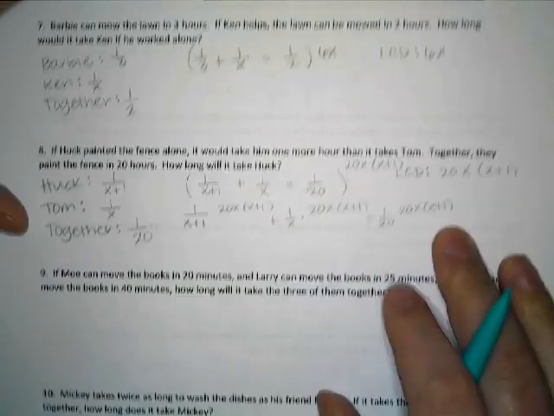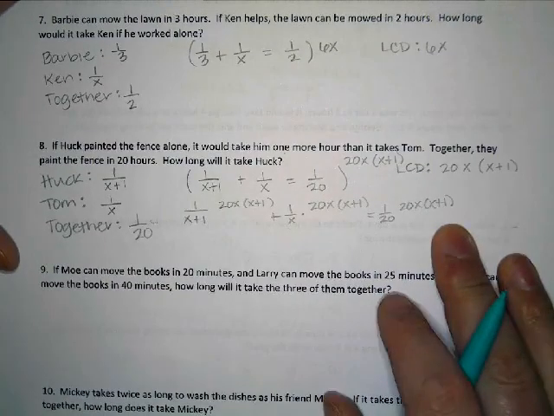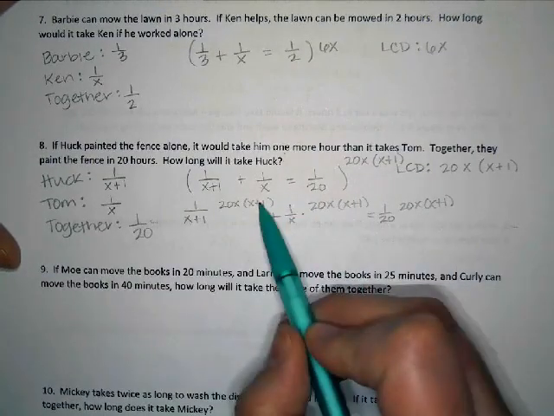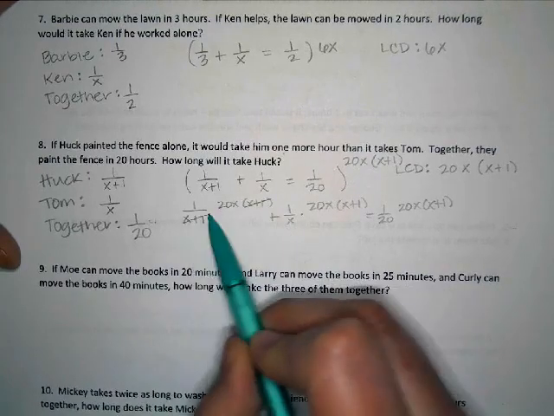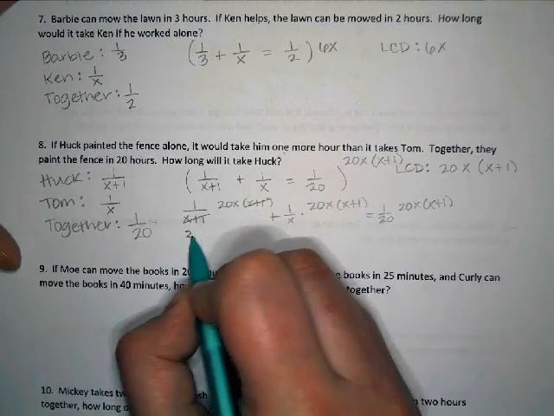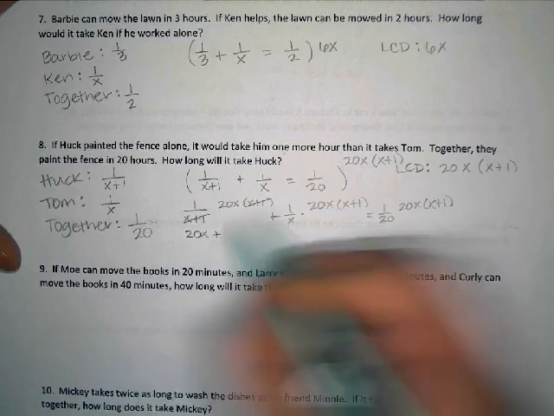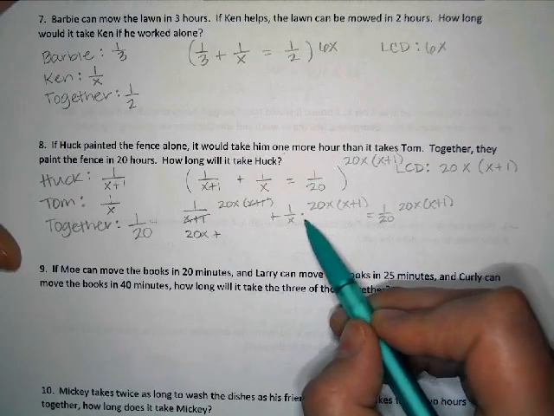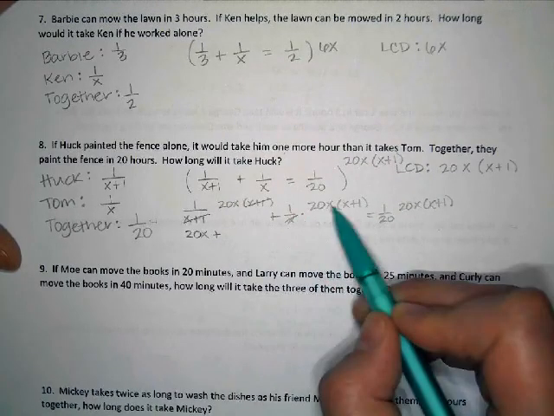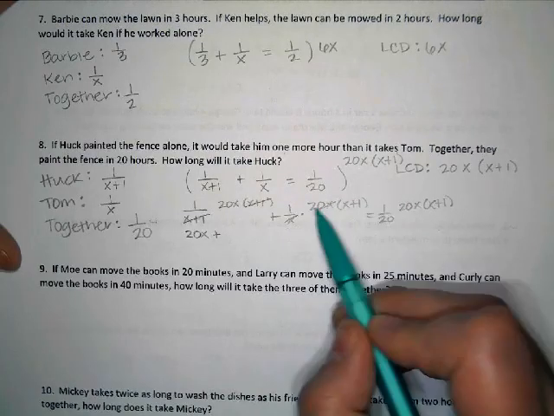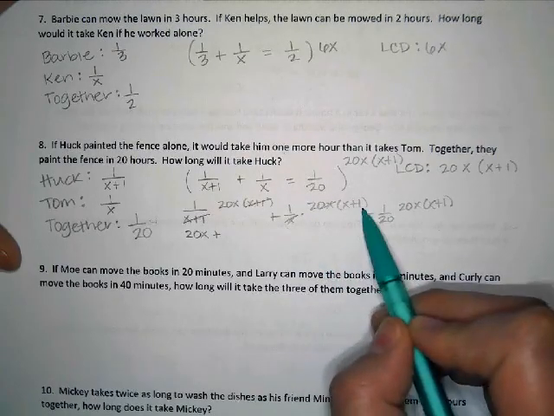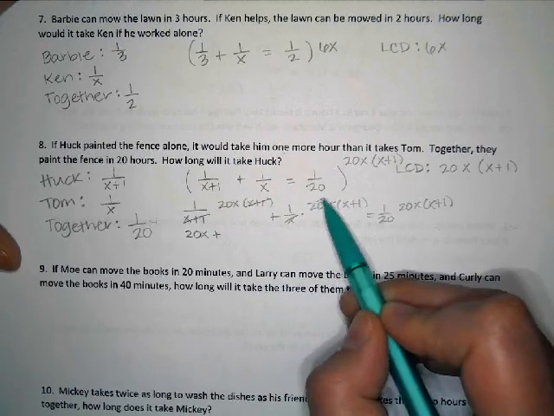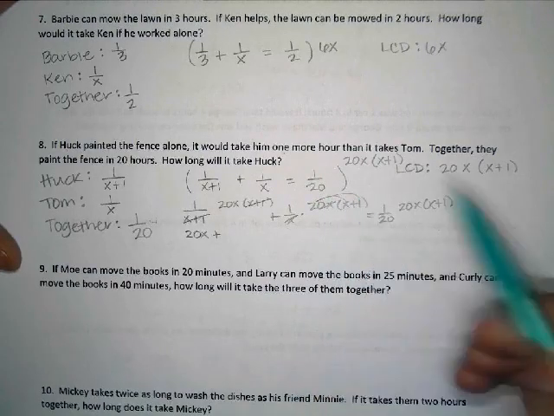So if I look at the first term, the x plus 1's cancel, and I'm left with 20x. If I look at the second term, the x cancels with the x, and I'm left with the 20 and the x plus 1. So I can take the 20 and distribute it. So I get 20x plus 20.